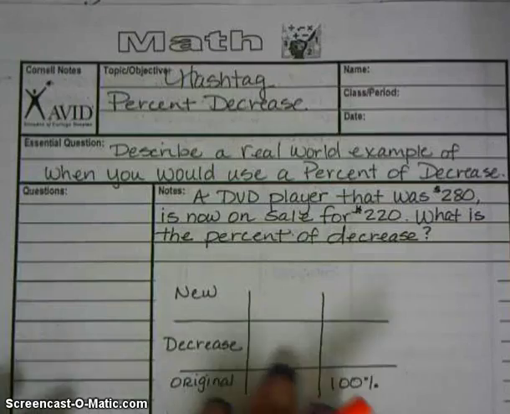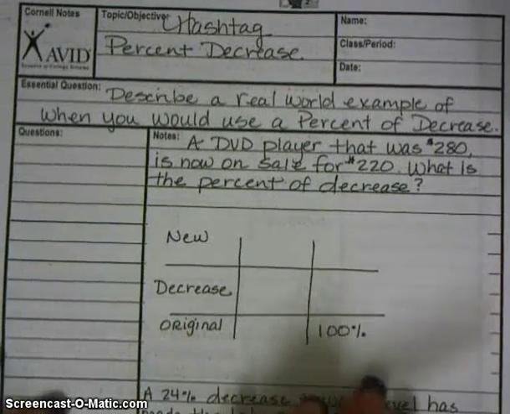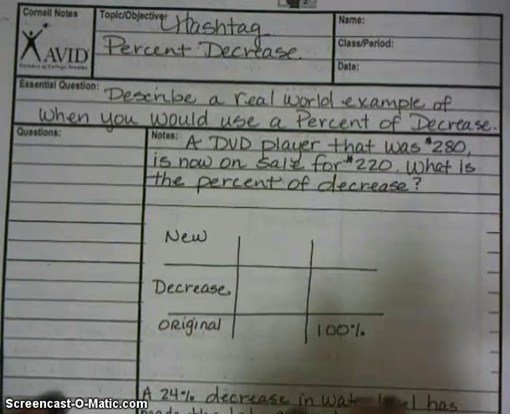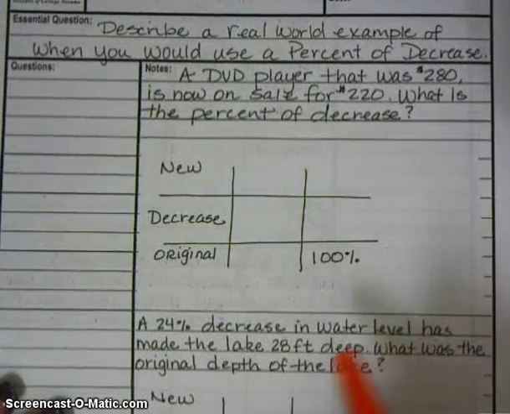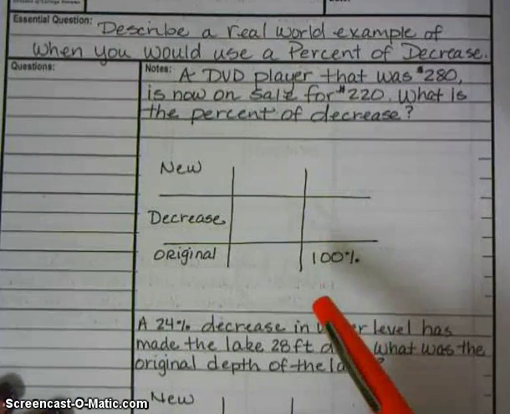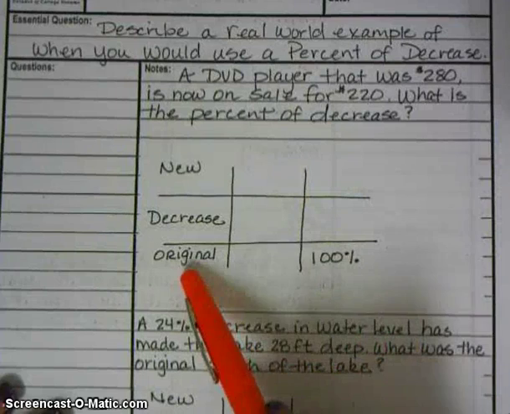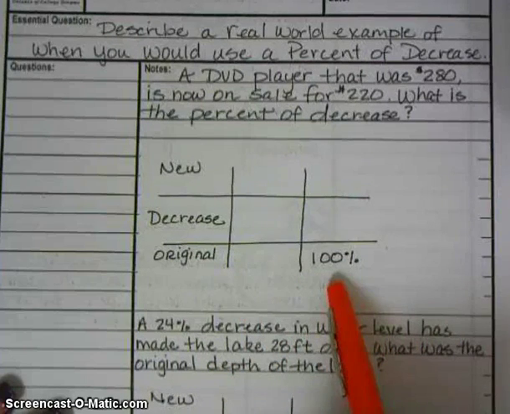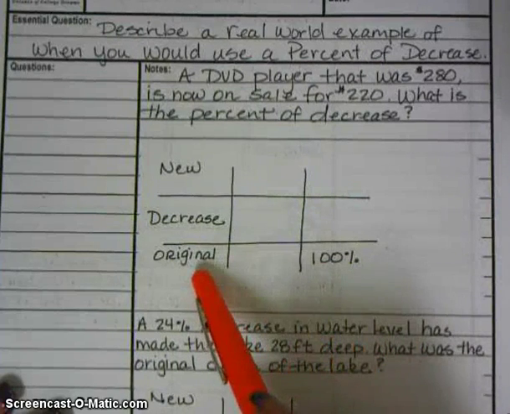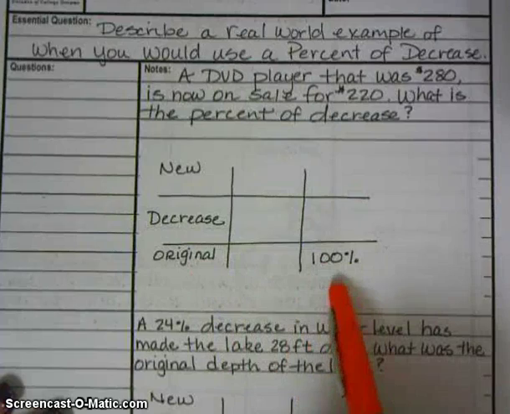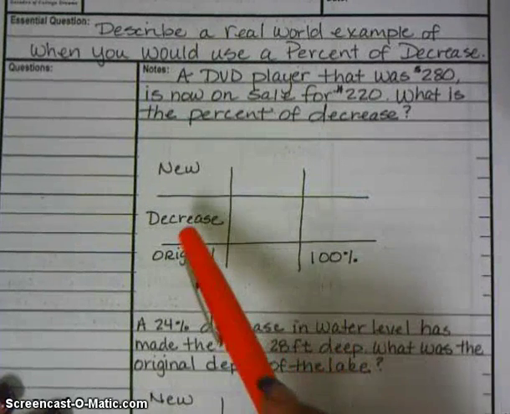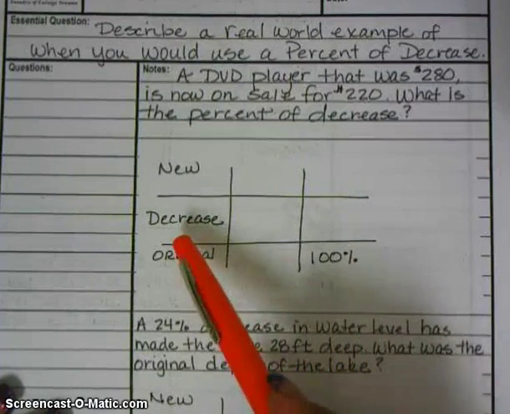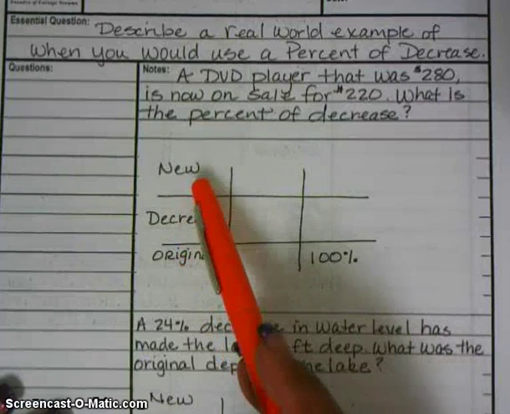Okay, your essential question is describe a real-world example of when you would use a percent of decrease. Since we are using a decrease, our hashtag is going to look a lot like the first one we had. You'll notice that your original amount is going to be your 100%, and it is on the bottom of our hashtag. Your labels are original, decrease, and new.